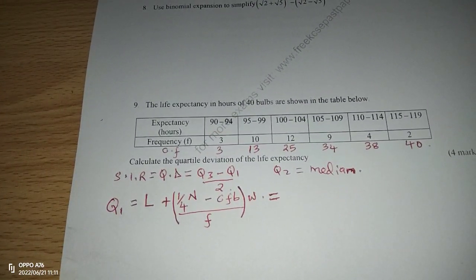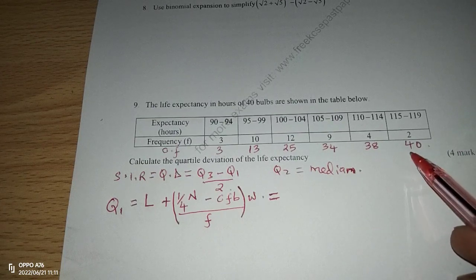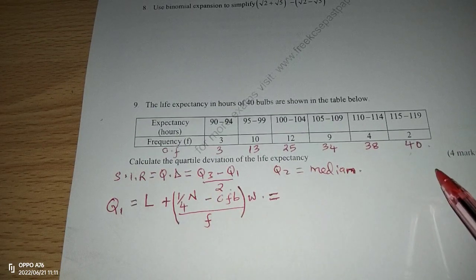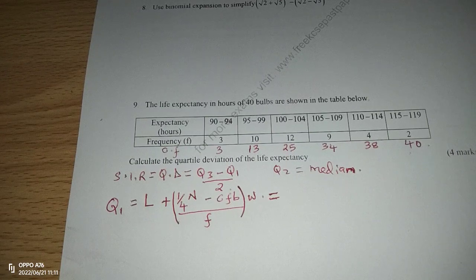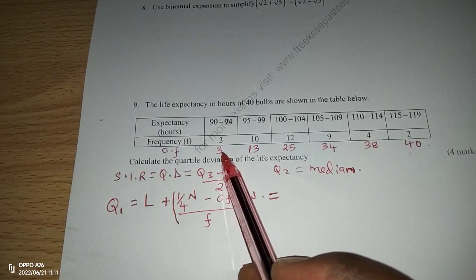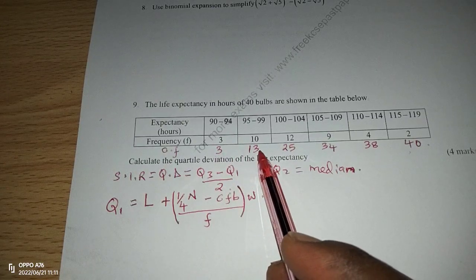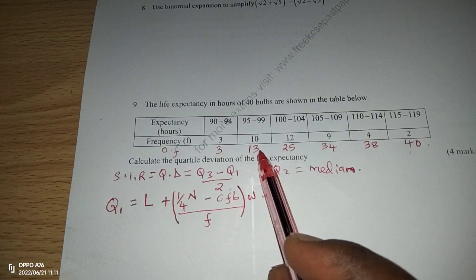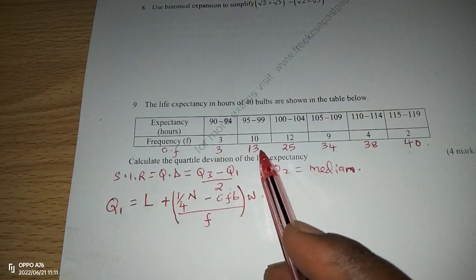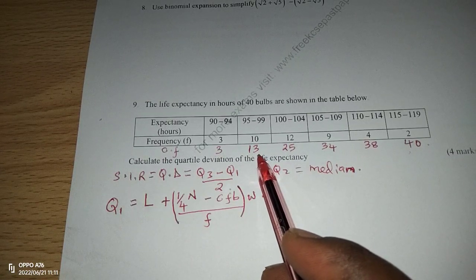We are going to first of all get the Q1 class by taking a quarter of the total data. A quarter of 40 is 10. Now, in the cumulative frequency, which class accommodates 10? In the first class, there is no 10th bulb, but by the time we reach the second class, according to the cumulative frequency, the 10th bulb is accommodated here.